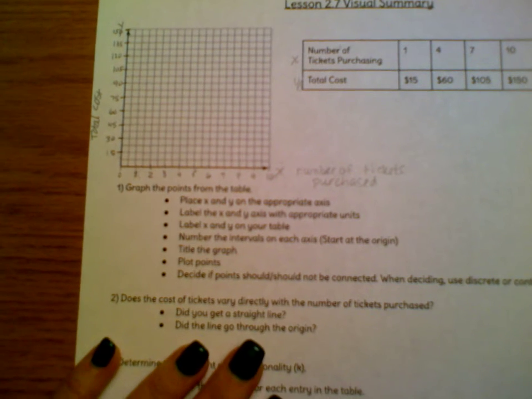60, 75, 90, 105, 120, 135, and at the very top would be my 150. So I have all my lines labeled here.